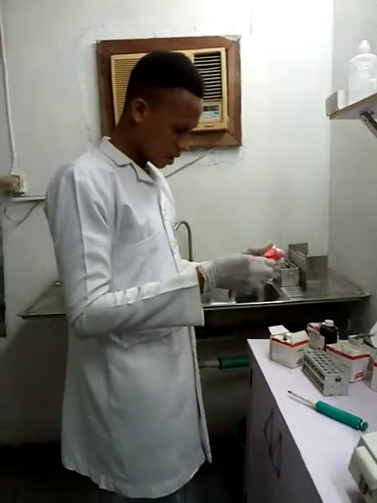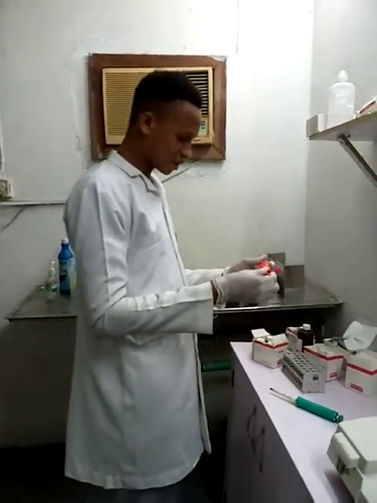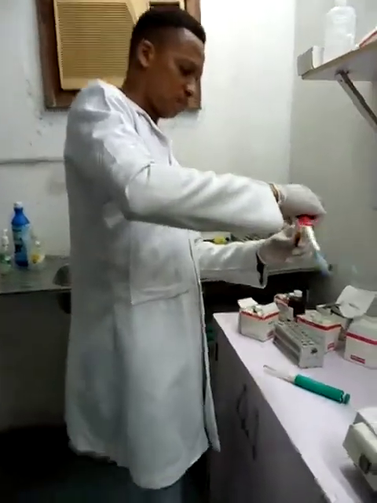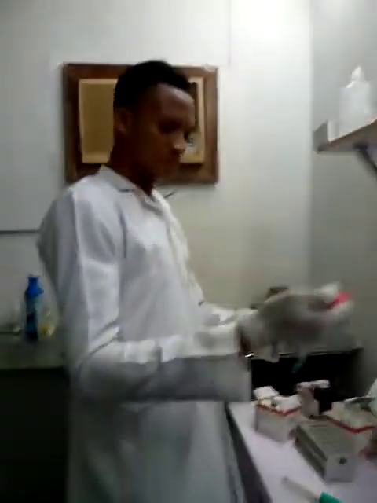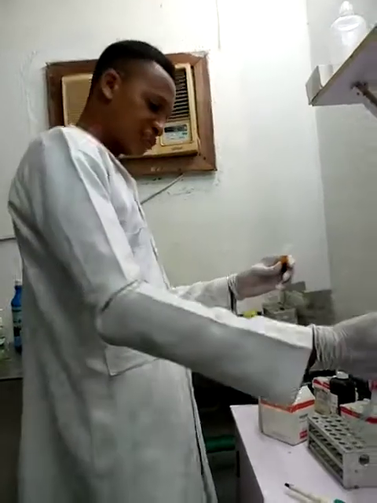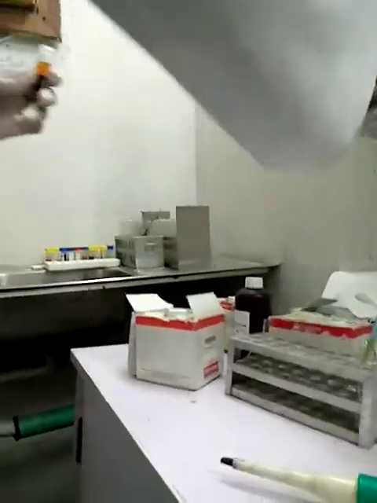I will add 200 microliter of the patient plasma into the reagent A for HDL.